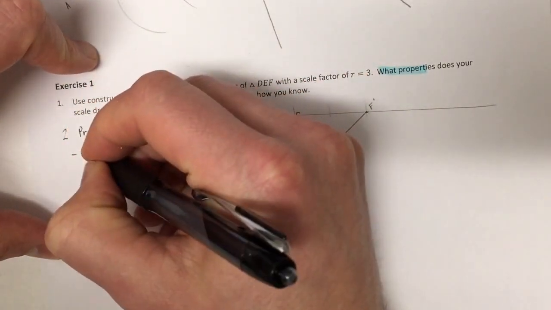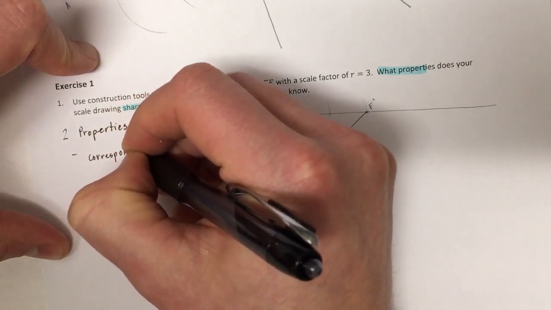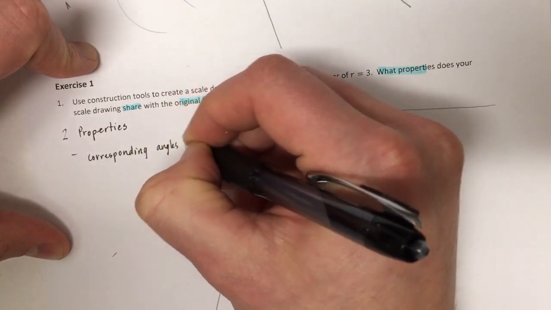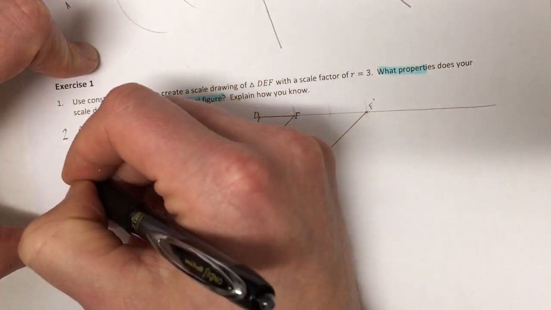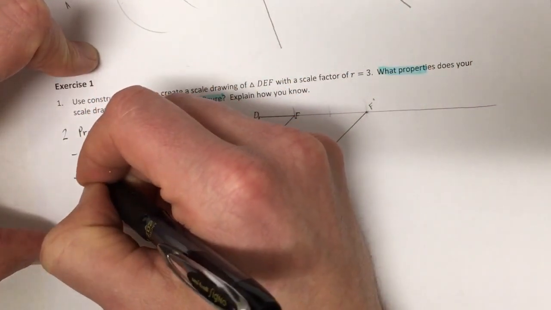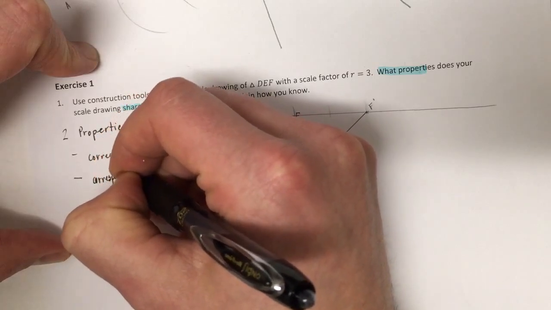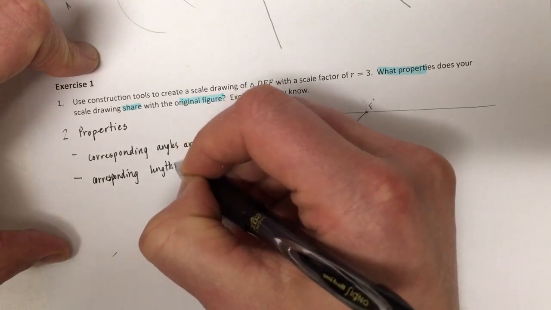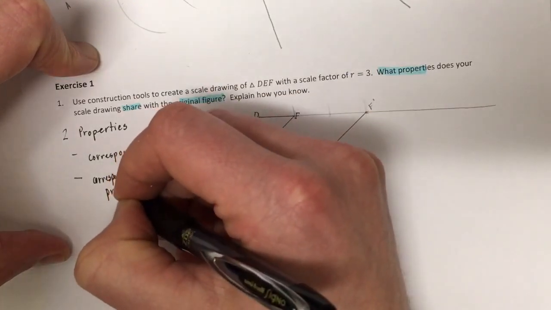So first thing, corresponding angles are congruent. Second thing, corresponding lengths are in proportion.